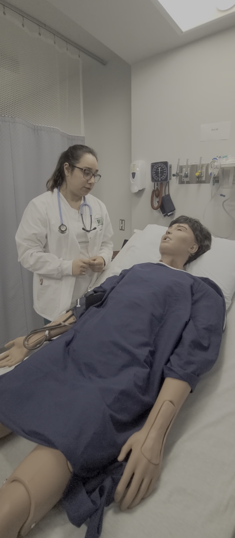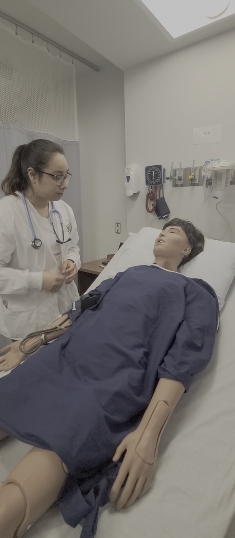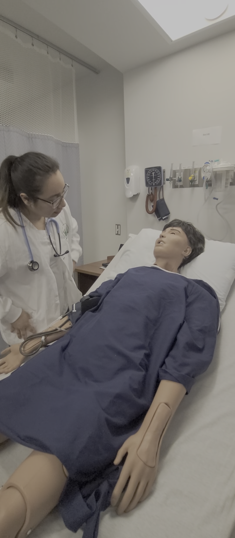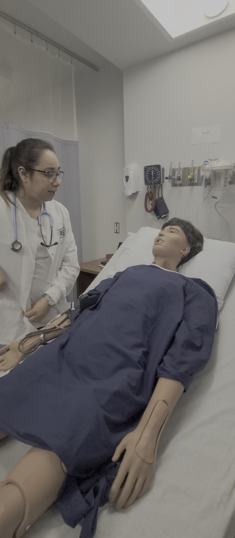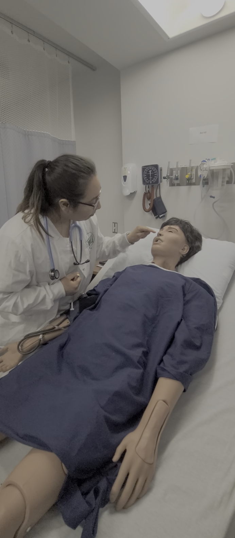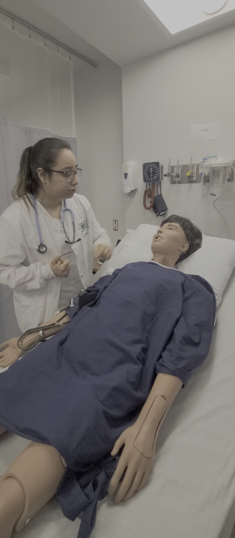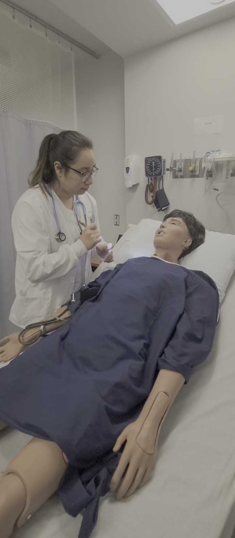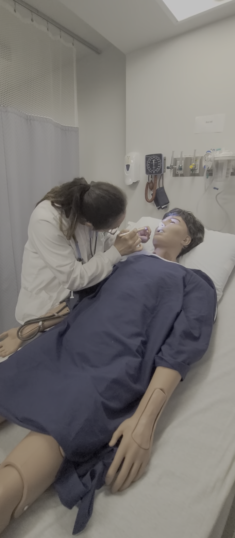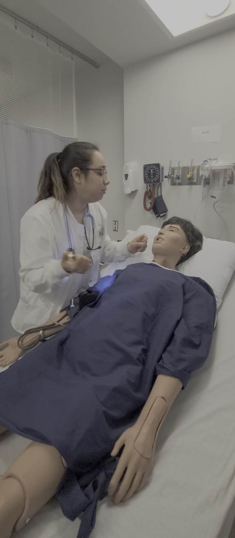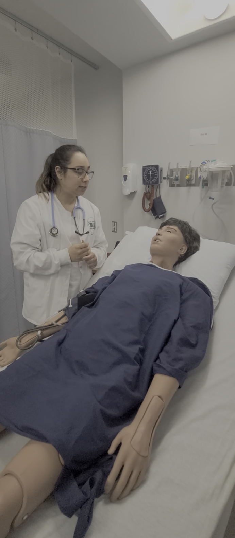I'm now going to check your nose. It doesn't look like the patient has any septal deviation, no nasal flaring, and patient's nostrils look patent. I'm going to use my pen light to check the mucous membrane. Okay, mucosa is intact, no irritation.